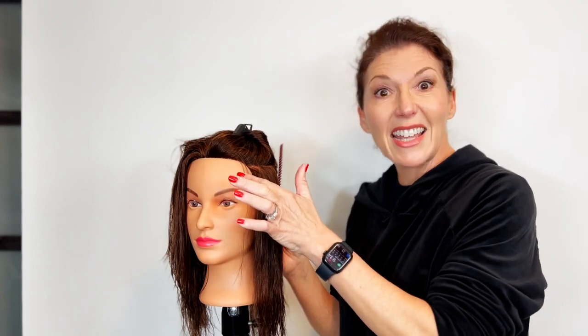Well, I hope this has helped you. Really think about it. Think about every single person who sits down in your chair. Find the round of the head. Find the O bone. Connect the dots. It'll make you a better hairstylist.